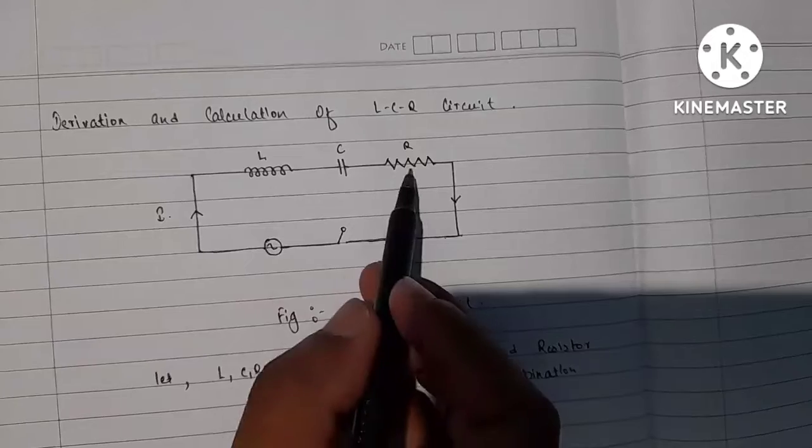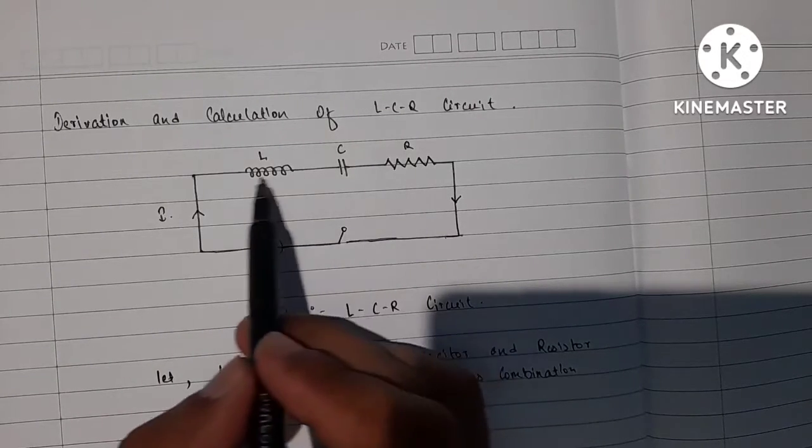As you can see, L-C-R is connected in series.